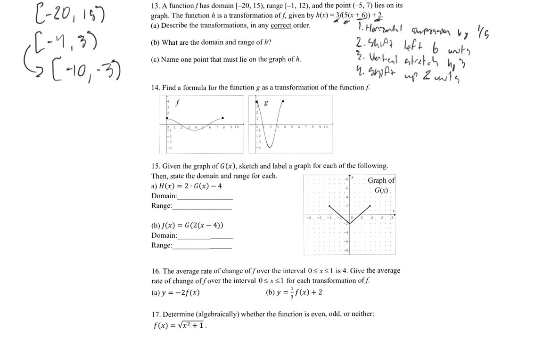Now let's do the same for the range, but look at the vertical changes. So first let's just write what we got for our range here. Okay, so range of -1, 12. Well, we said we had a vertical stretch by 3, right? Okay, so that would put our range, we'll do it over here where we did the domain.